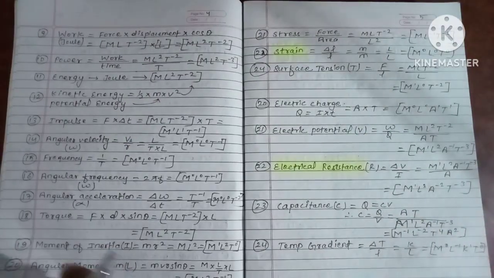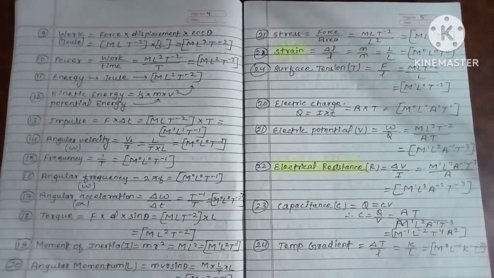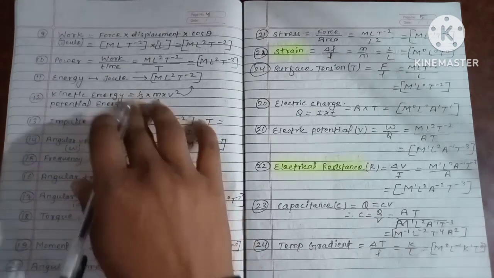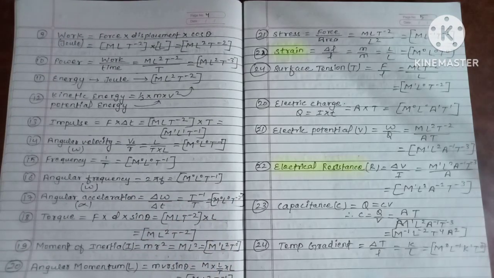Here I have made a complete list of all the dimensional formulas. These are very simple. When you have completed reading all of physics, and the formulas are by heart to you, then these are nothing. You can work them out in a second. You can make all the dimensional formulas, but first you need to know all the formulas. So you can take a screenshot and go through it.